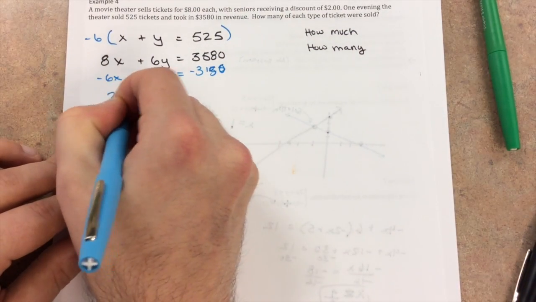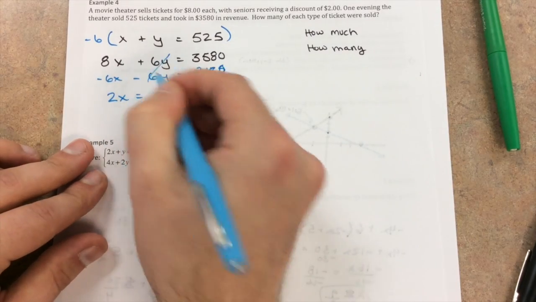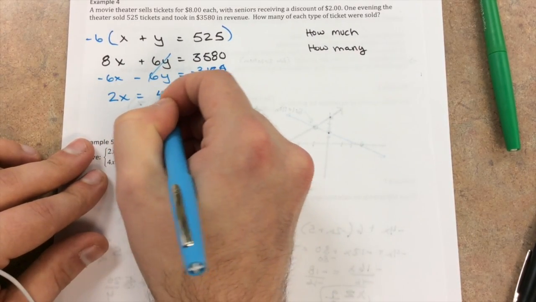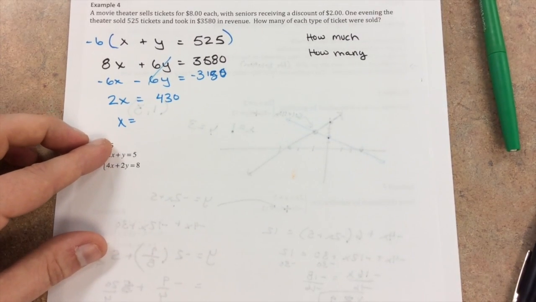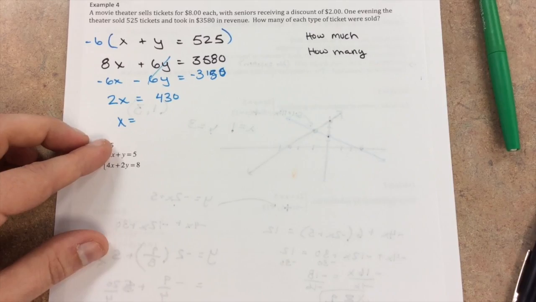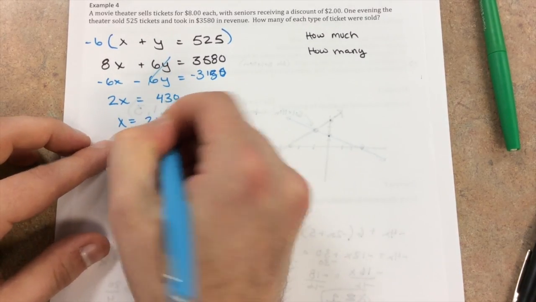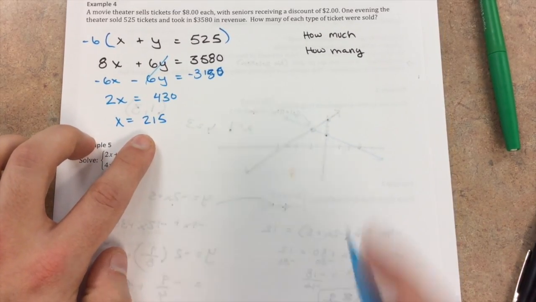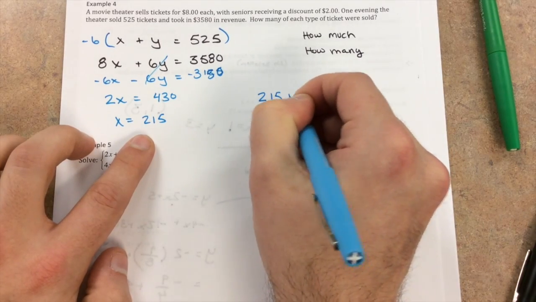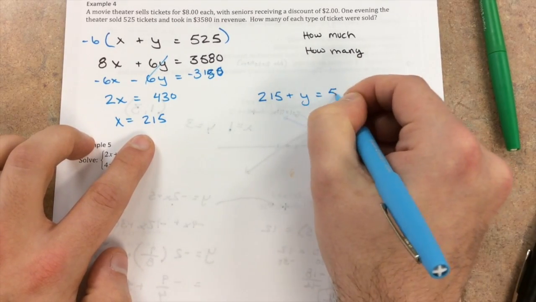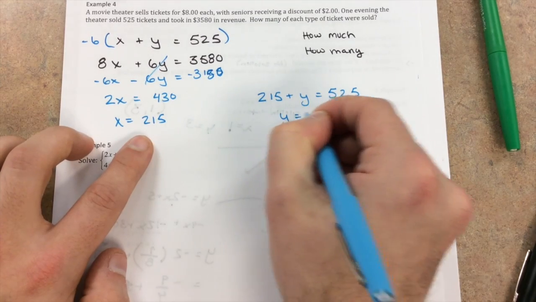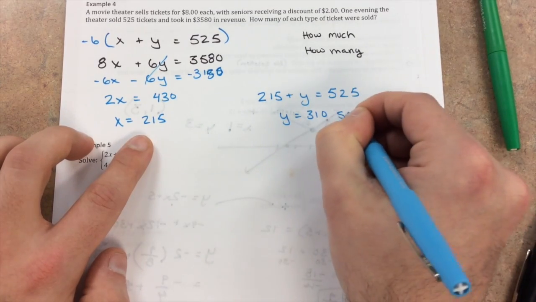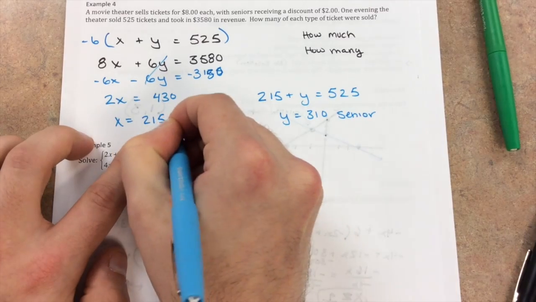So I have 2x equals, because these canceled, 430. So that means x, or the number of regular tickets I sold, is 430 divided by 2, or 215. If 215 regular tickets are sold, that means 215 plus our senior discounted ones equals 525. So 525 minus 215 says that y equals 310. I'm going to write senior, and this is regular.